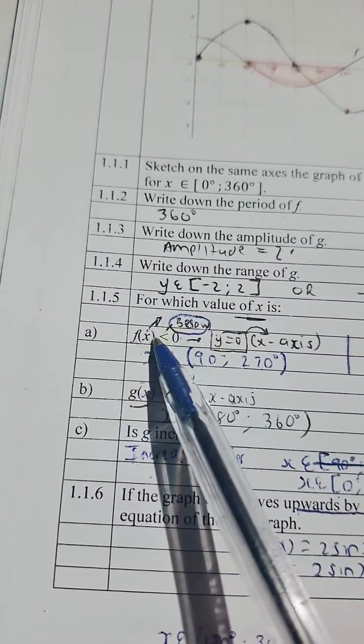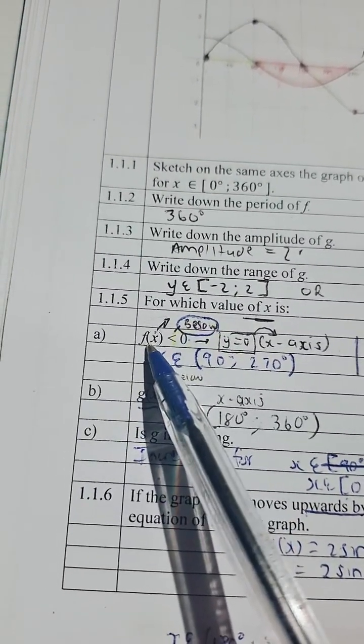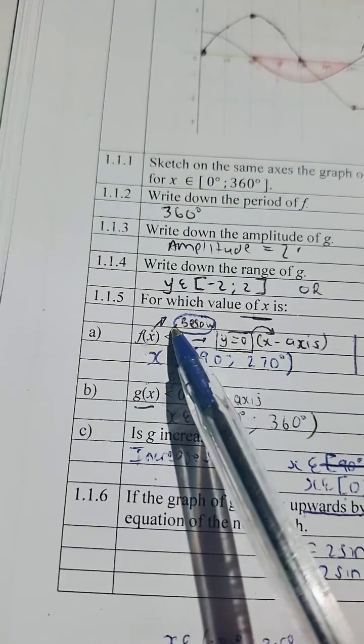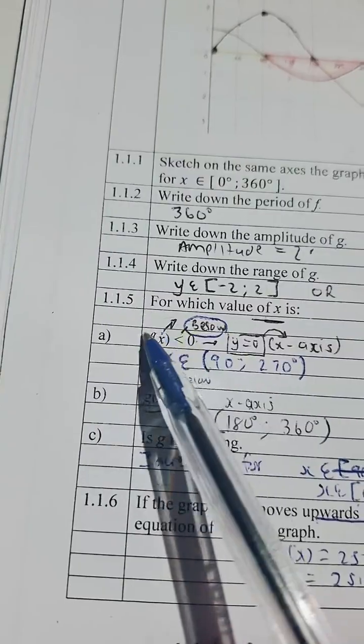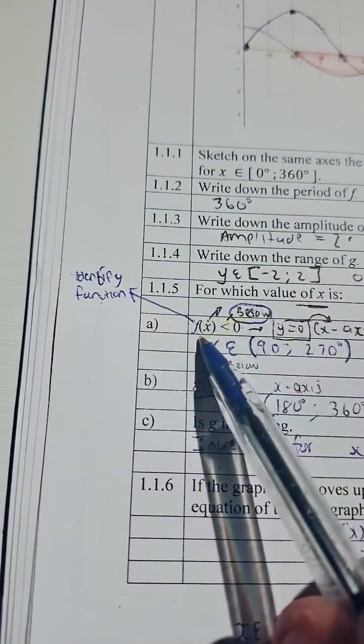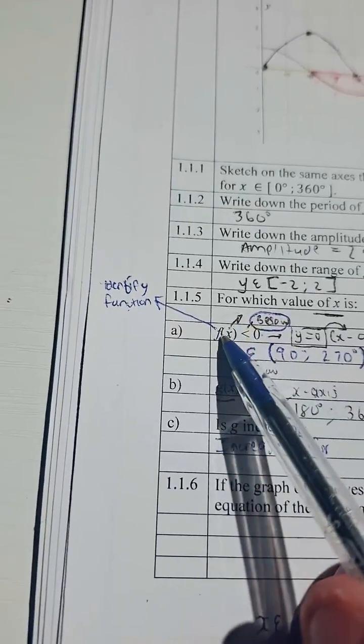So I repeat, what are we saying? Where is f below? Where is f underneath? You go and locate the function first. What you must do is always go and identify this function. First go and see who they are talking about.